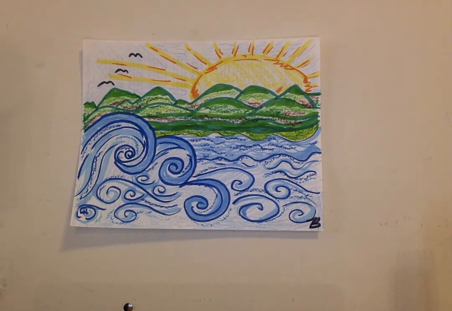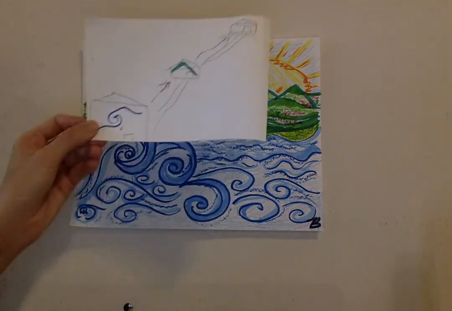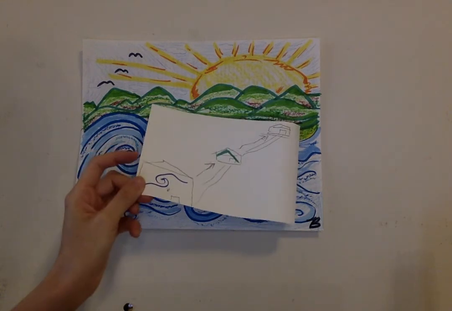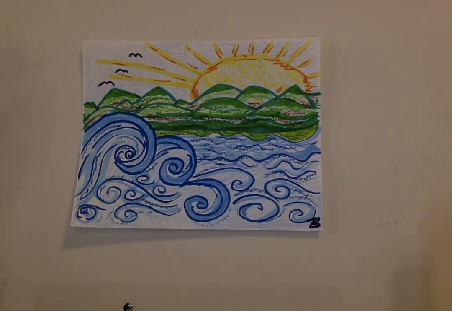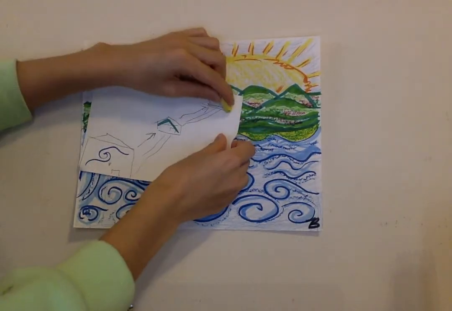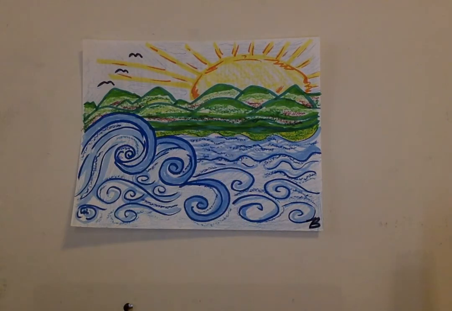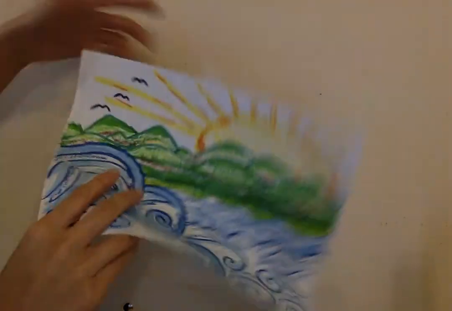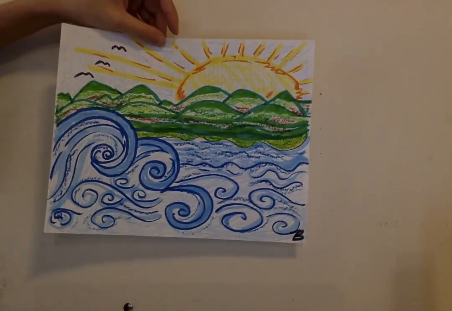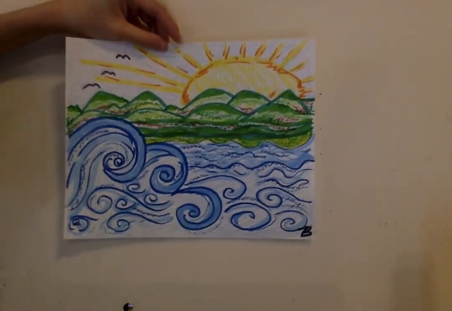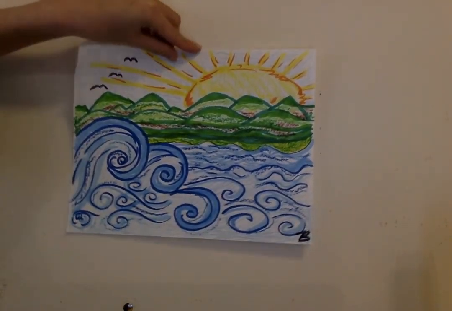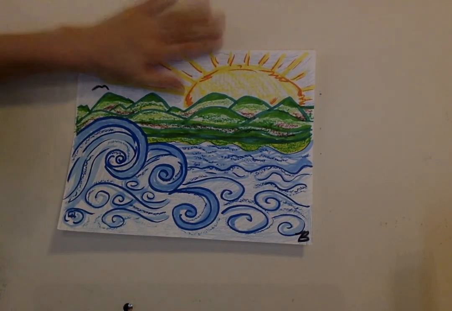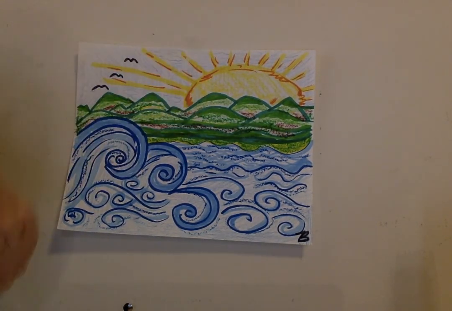Okay, so that is our lesson on creating space in art using foreground, middle ground, and background. Our sun was our background today, so I'm coloring it in order to create a sense of depth in a nature scene. And next class or next video, I'm going to be doing another foreground, middle ground, background space lesson, and we're going to be making a neighborhood.